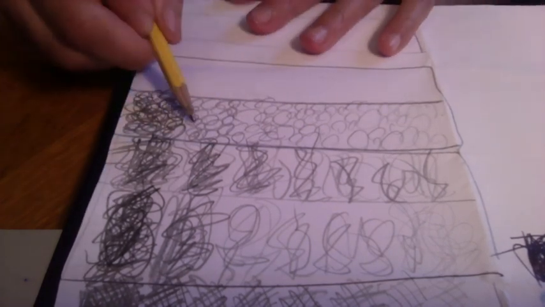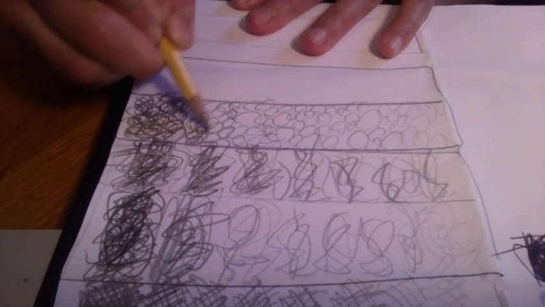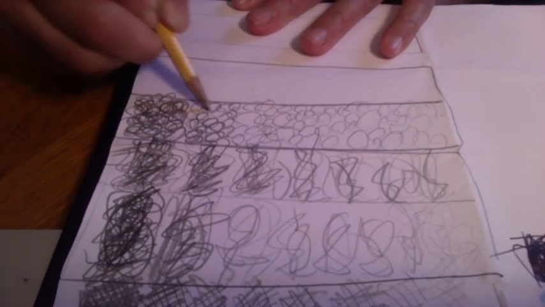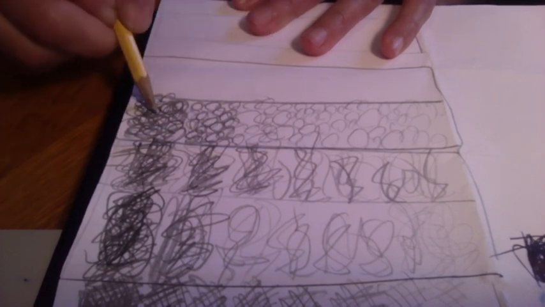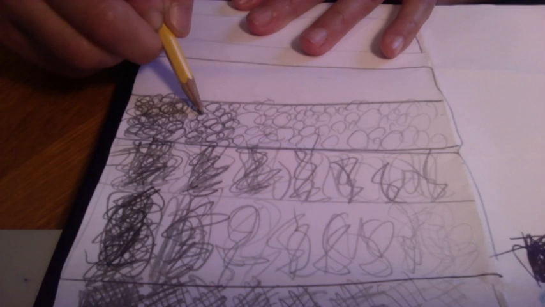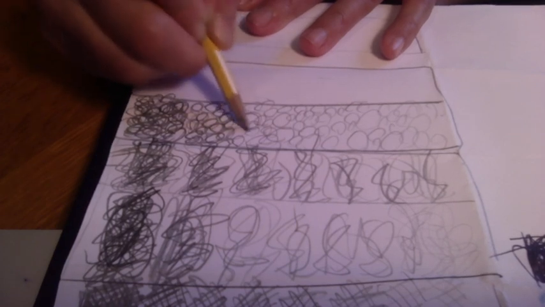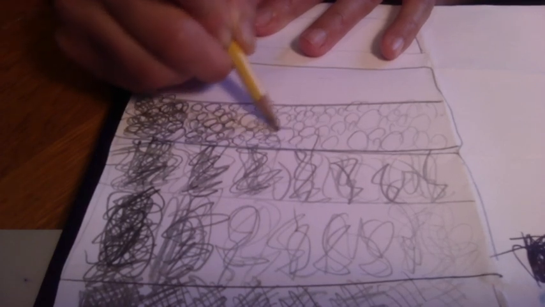So I could go in again and make these darker. And that starts to begin to look from dark, and it starts to begin to look lighter. And so you could also overlapping made it look darker.